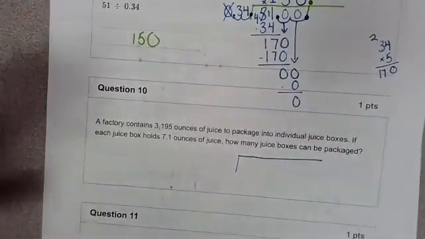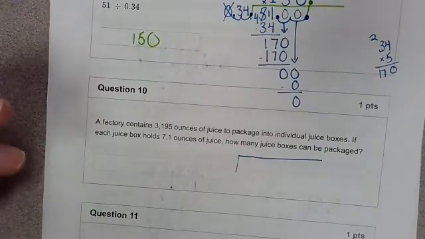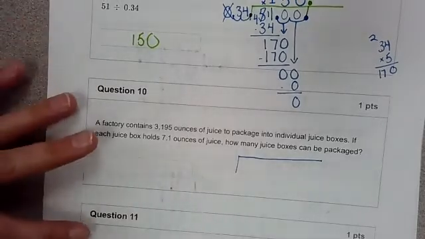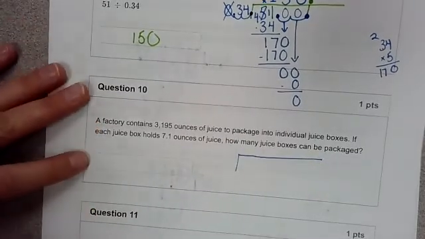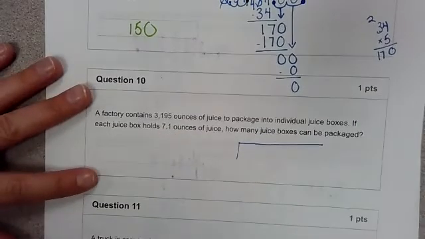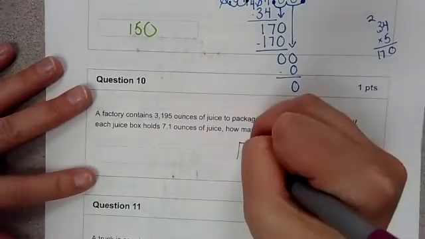Okay, so let's see. What number is going to go in the bracket? What do you say, Jamal? Am I going to put 3,195 in the bracket or 7 1/10? Very good. Put this down.